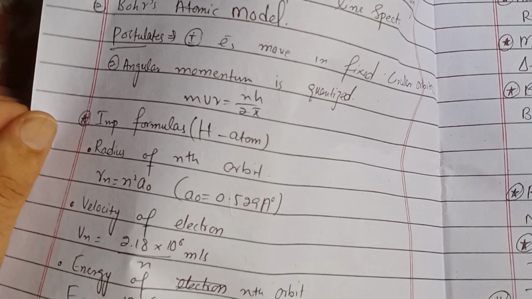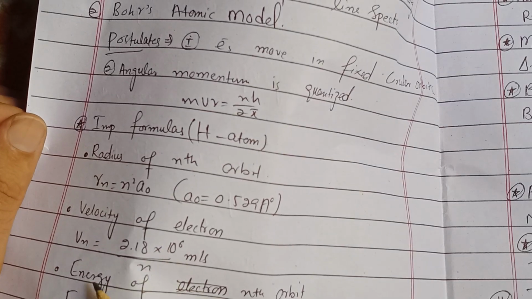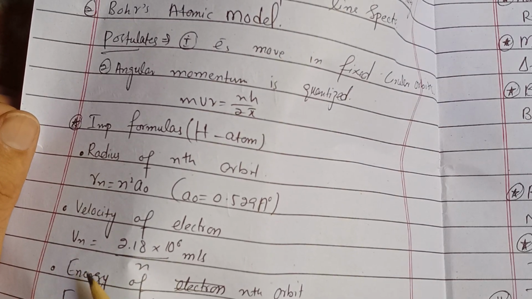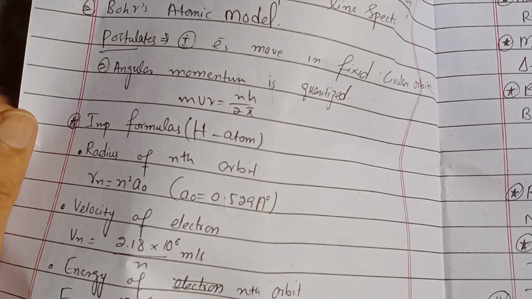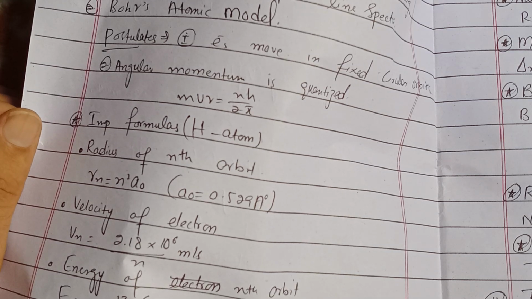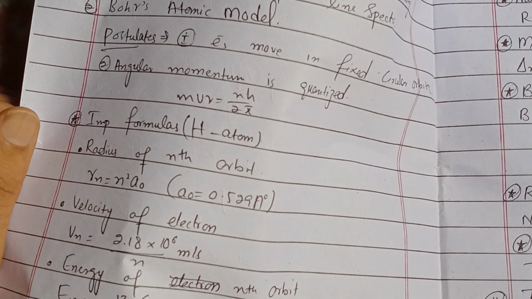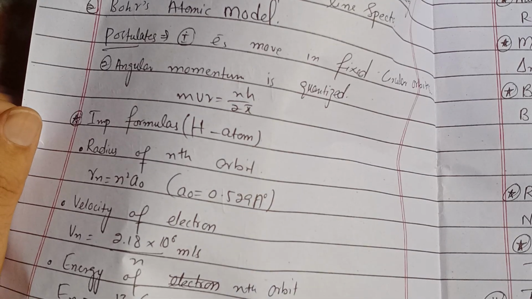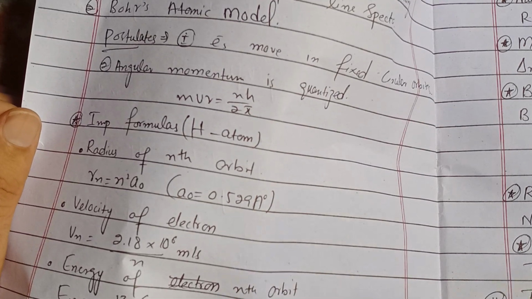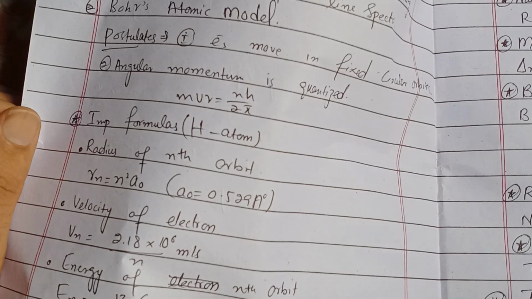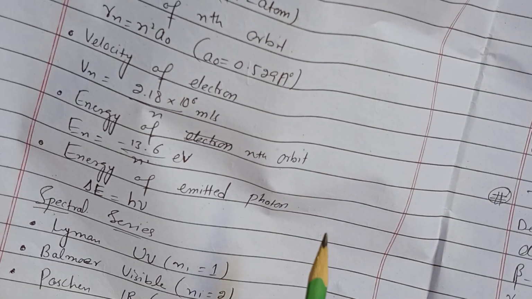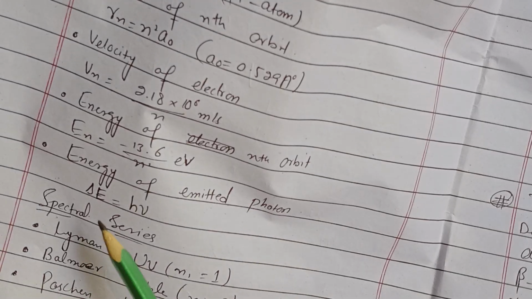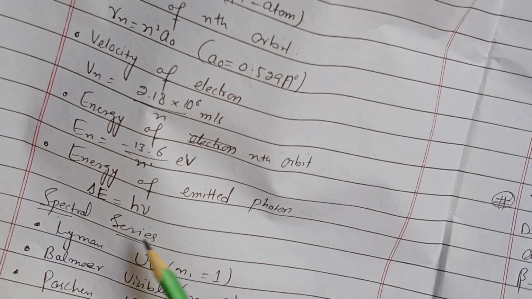Now next is the velocity of the electron. The velocity of the electron is represented by Vn, and it is calculated by 2.18 × 10^6 meter per second divided by n. Now the energy of the nth orbit is equal to -13.6/n² eV. So this is the formula for calculating the energy of the nth orbit. Now we are going to study the energy of an emitted photon, which is ΔE = hν.